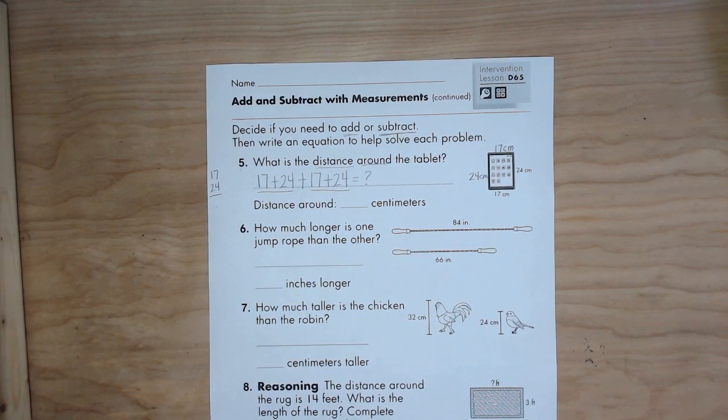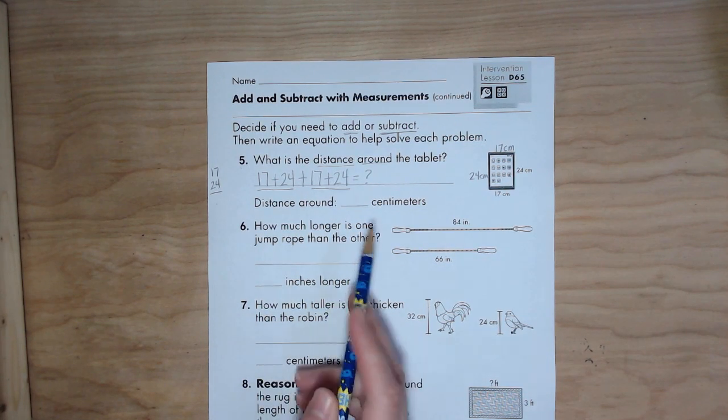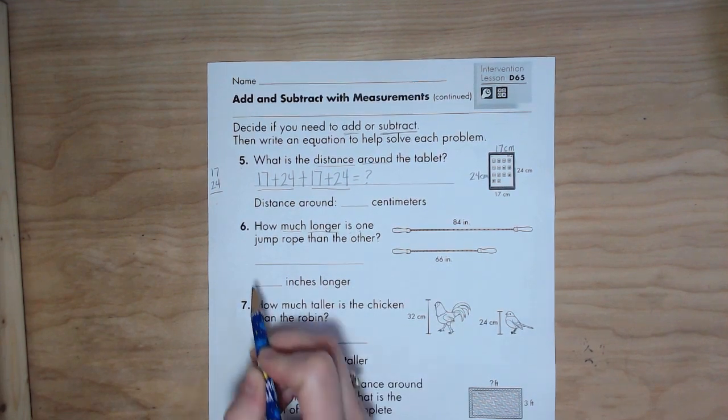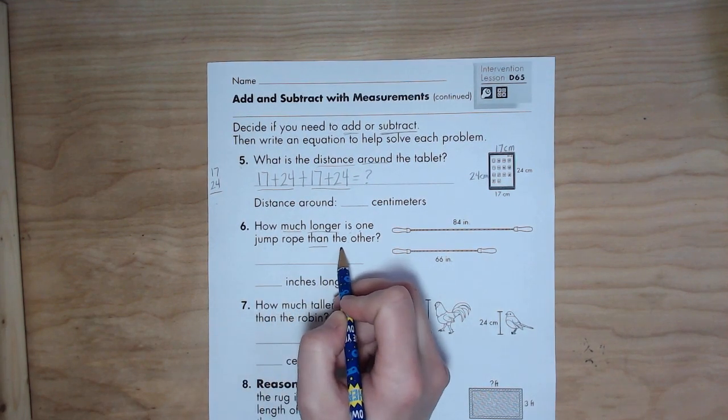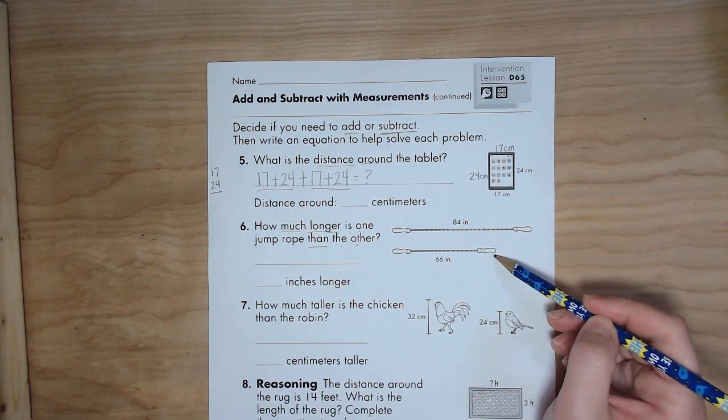Okay, let's look at number 6. How much longer is one jump rope than the other? So we're comparing here. So when we're comparing, we're looking for the difference. We're going to subtract.